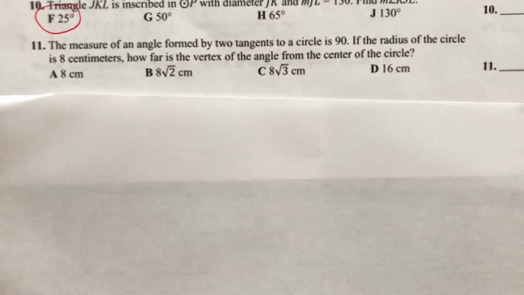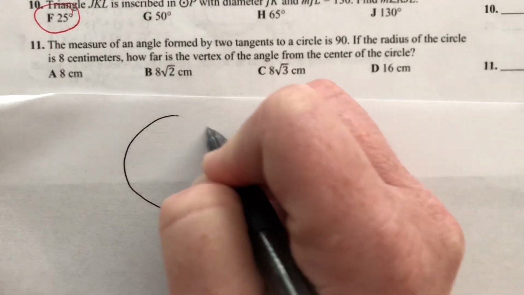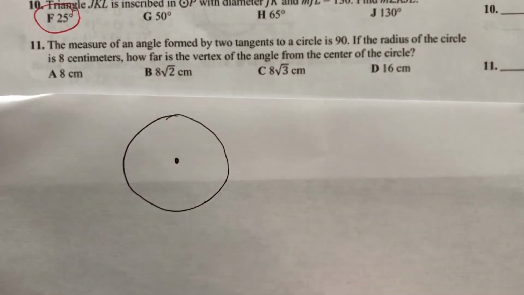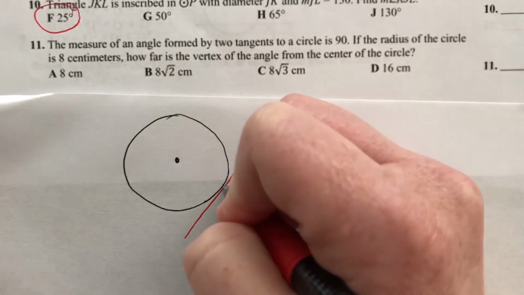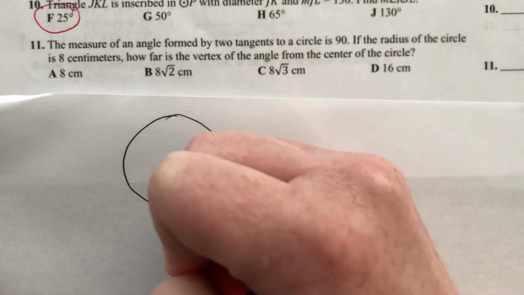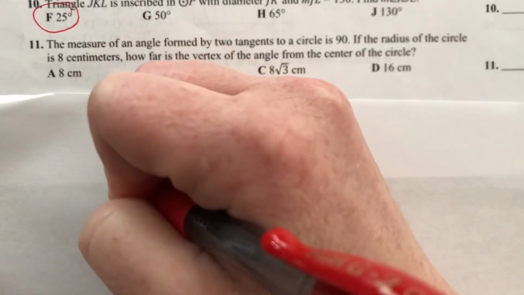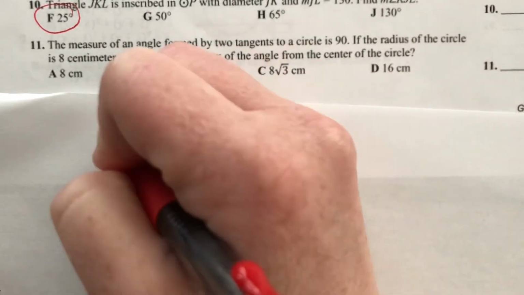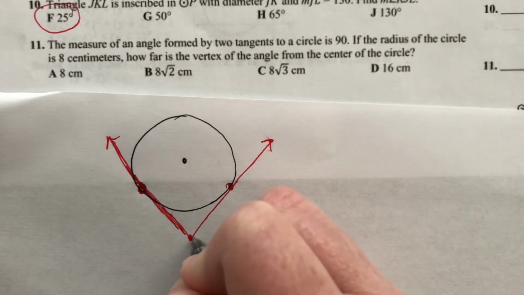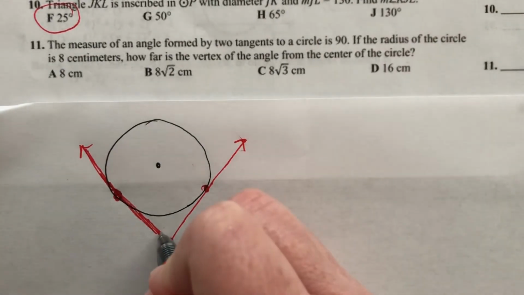Okay, measure of an angle formed by two tangents to a circle. So here's my circle. Two tangent lines means they brush past the circle. So, boom, let's say that touches my circle here. And, oh, that was supposed to touch my circle here. That wasn't a good line. It's supposed to be tangent, sorry. All right, two tangent lines meet up right here. And it says they form a 90-degree angle. So this is 90.